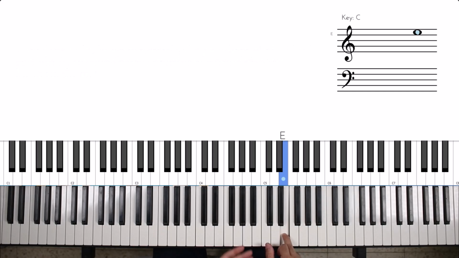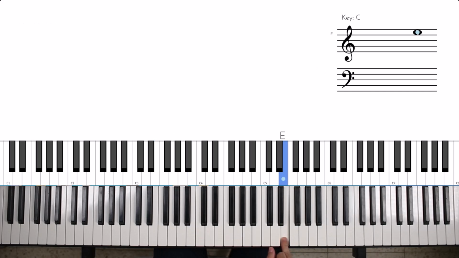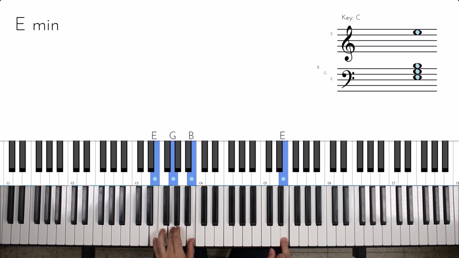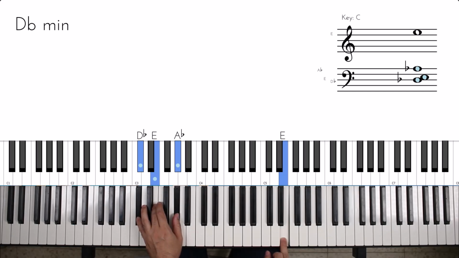Let's say we pick E. Now, E is part of the E minor chord. I mean, that's not very surprising, right? Because E minor is built on E. However, there are 2 other minor chords that contain this E note as well. One of them is D flat minor. You see it's here in the middle.